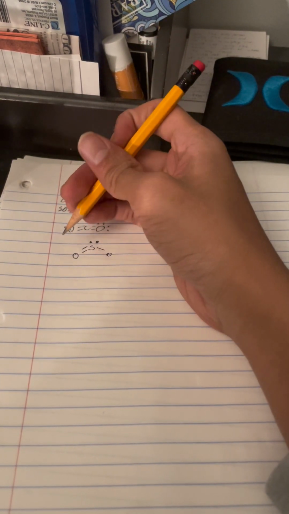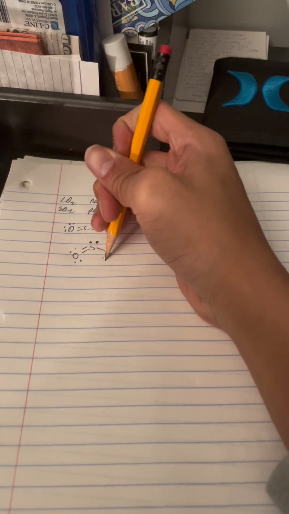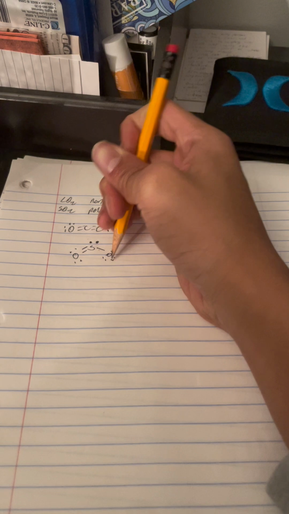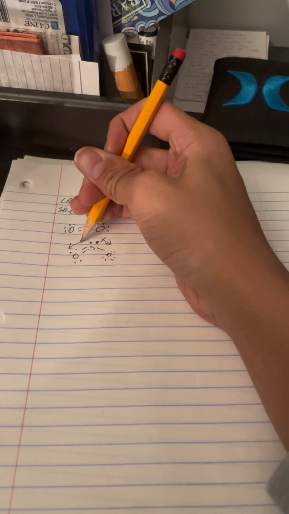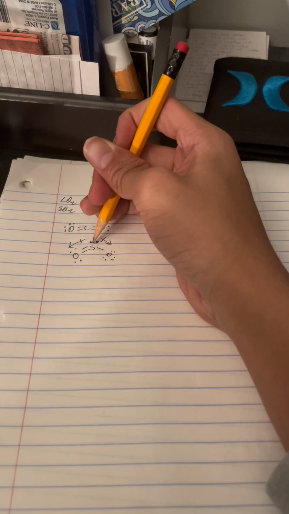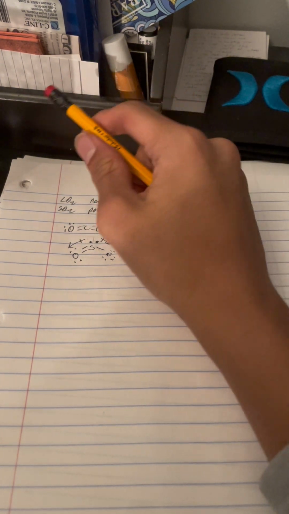Dipole arrow, dipole arrow. As you can see, not the same, so it's polar.